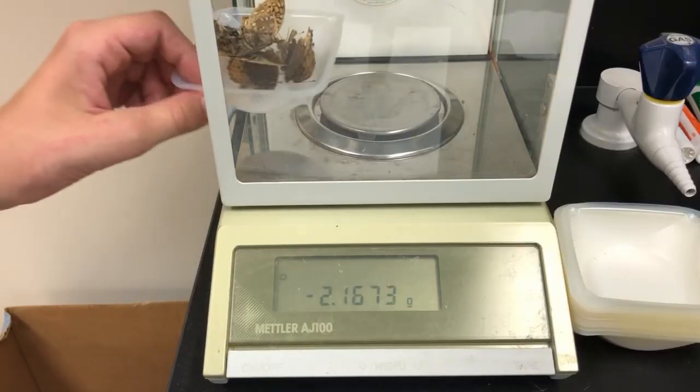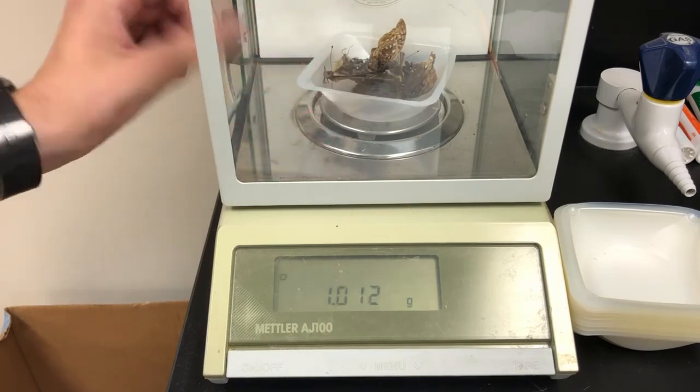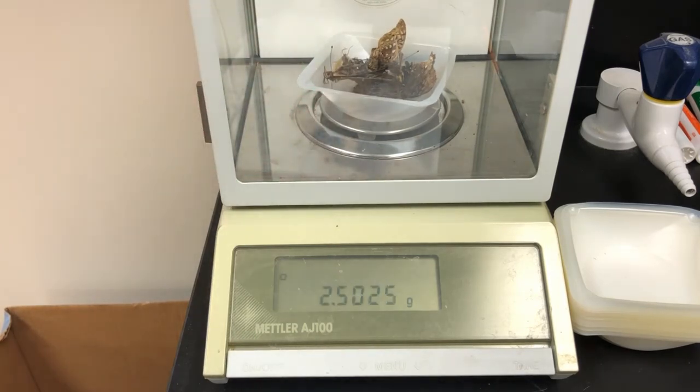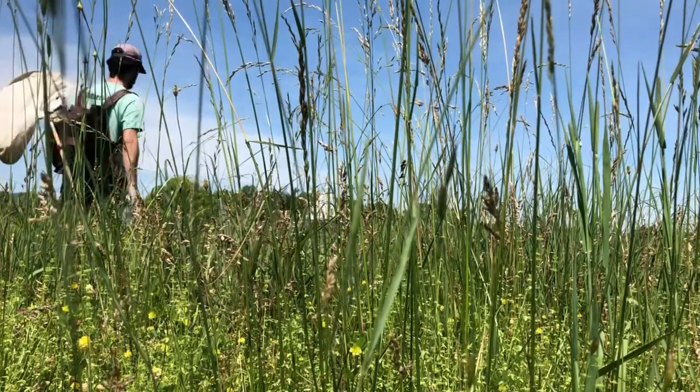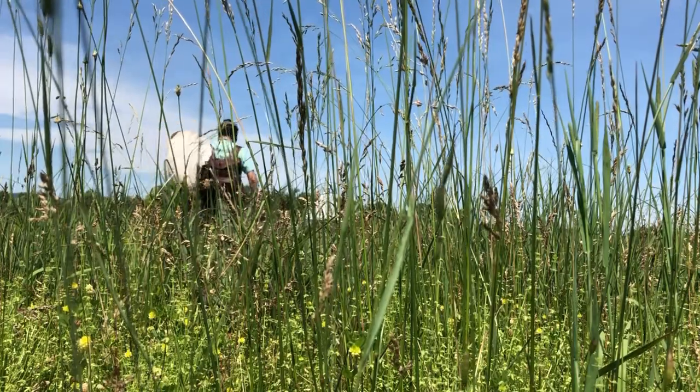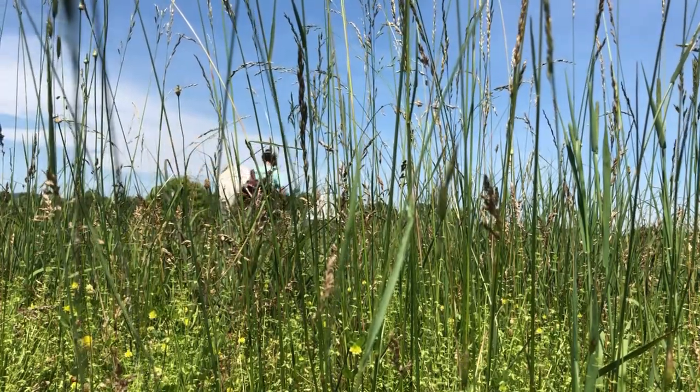Finally, after sorting through an order, we'll let them dry for an hour and weigh them. We then record this weight. After clearing through the bottles, we then reset the traps and wait a few days and start the process over again.